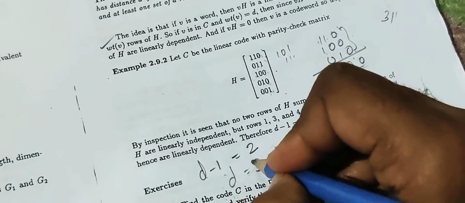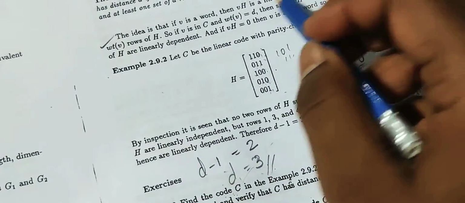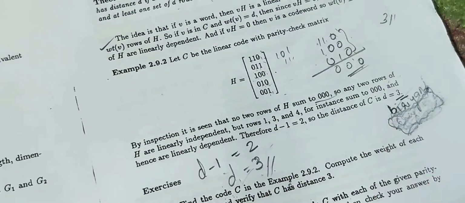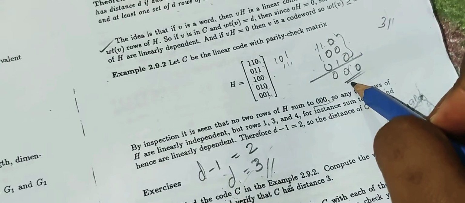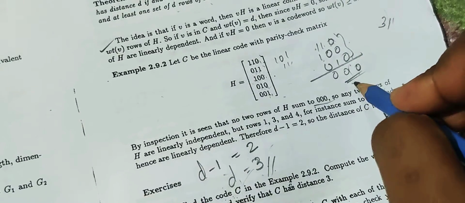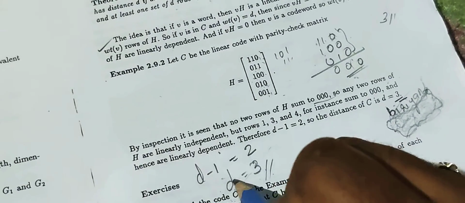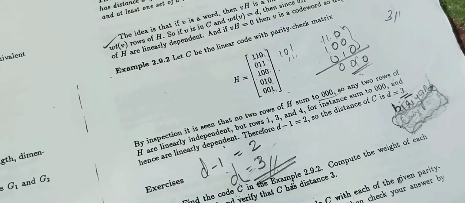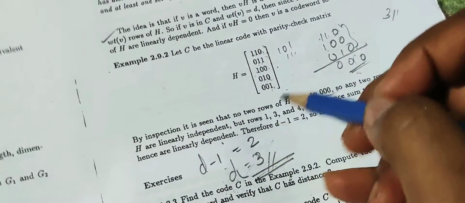So the distance of the linear code is 3. And D rows of H are linearly dependent; here, 3 rows added give 0 0. So any 3 rows of H are linearly dependent. That is D is equal to 3. So we get 3 as the distance of the linear code. So this is the method for finding the distance of a linear code.